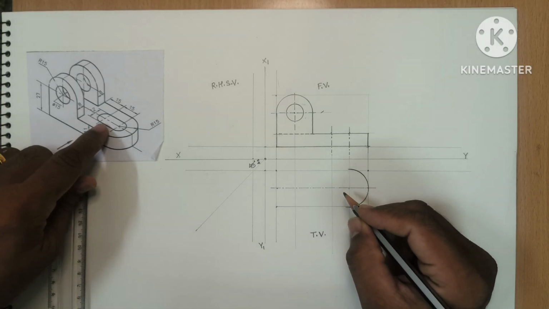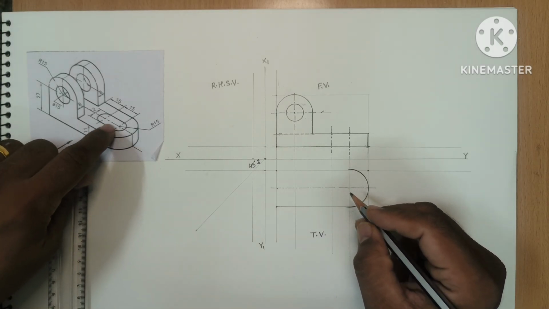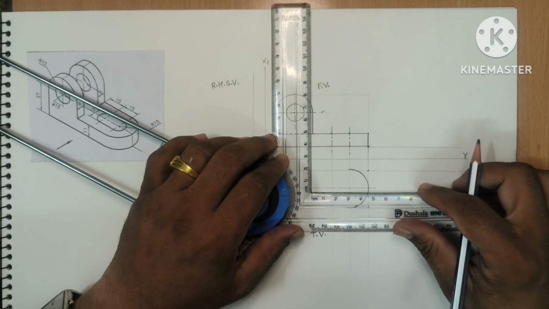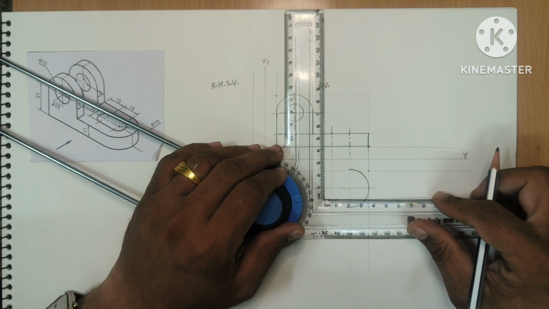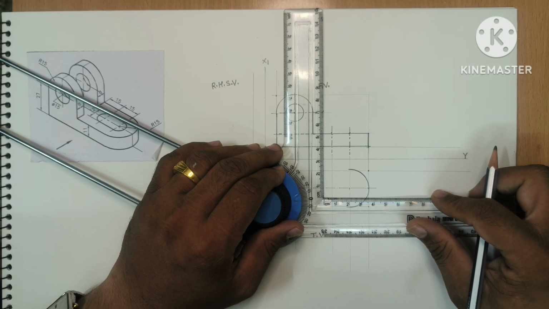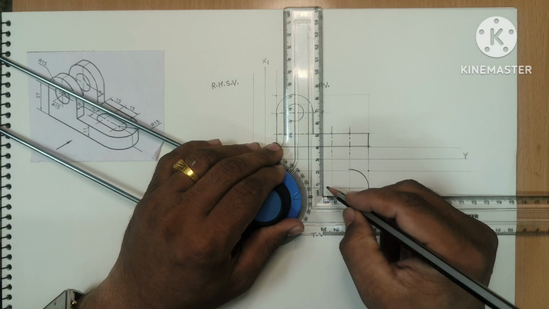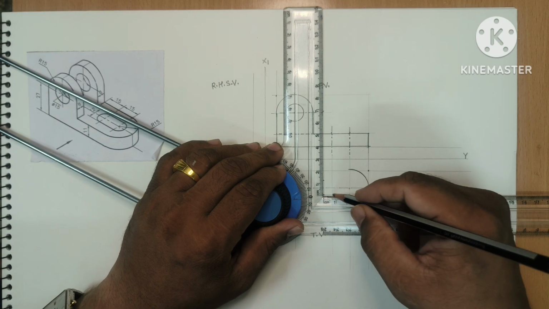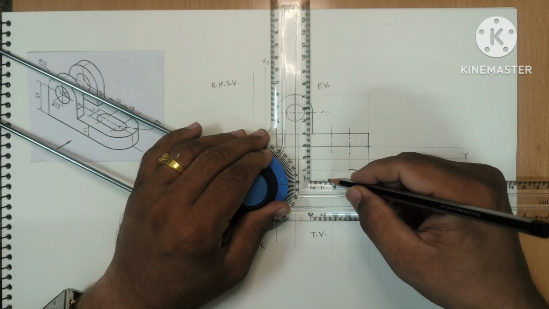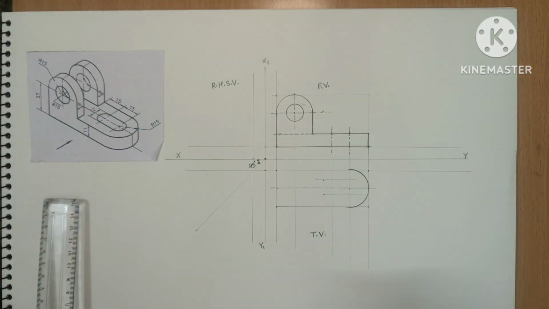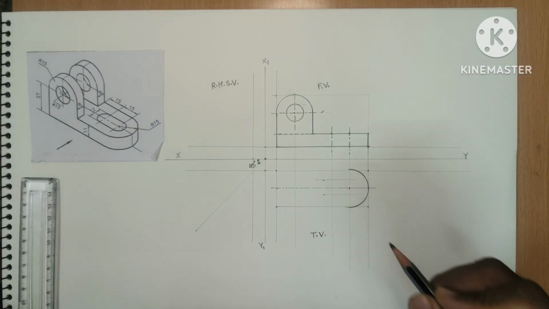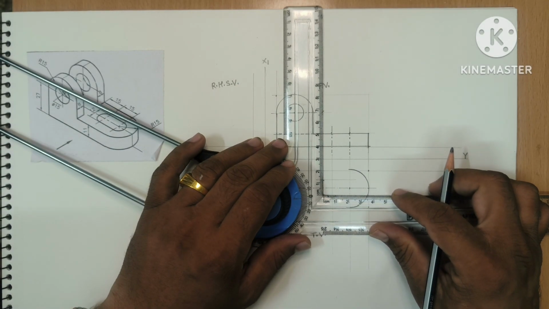Then in the top view this distance is 12, means 6 mm in the upward direction and 6 mm in the downward direction. First of all, I will draw the horizontal lines having 6 mm, this one and this one. First of all, I will draw the faint line. Then from this center point I have to draw the semicircle.